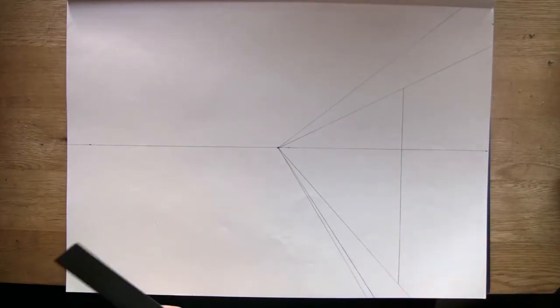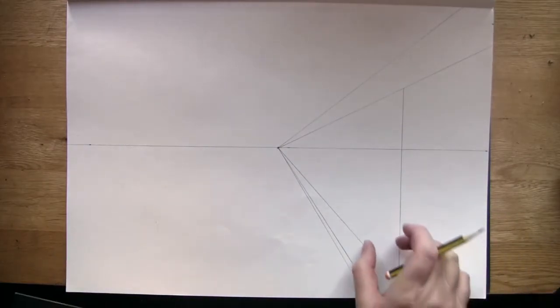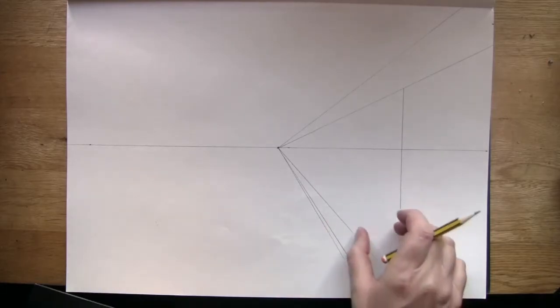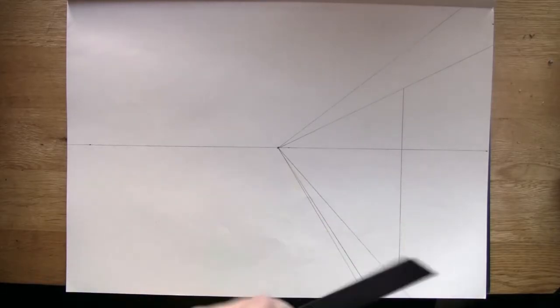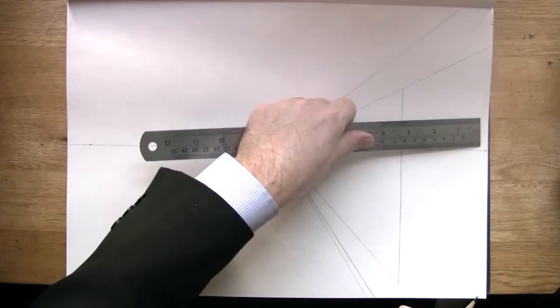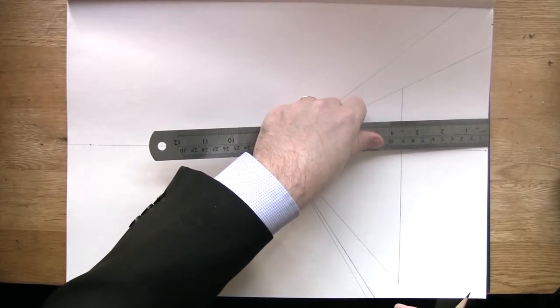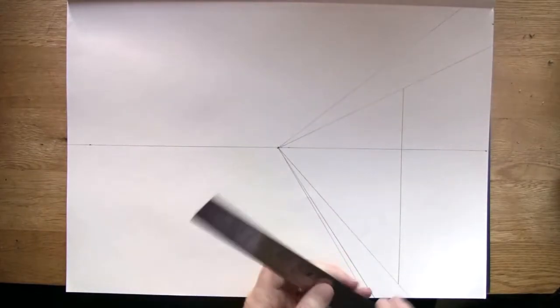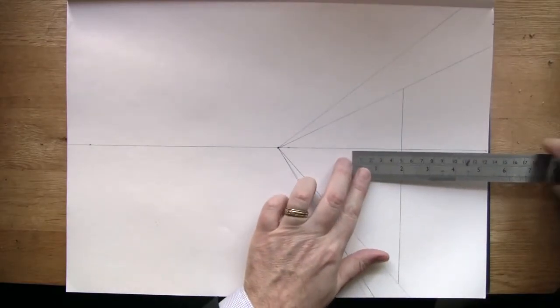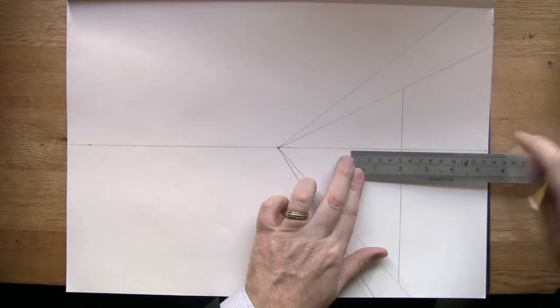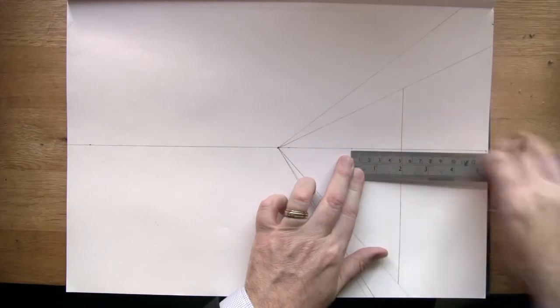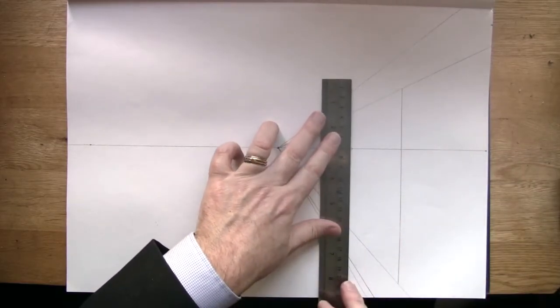Now obviously all the houses are the same size, but as they get further up they look like they're getting smaller, and they are going to get smaller in terms of measurement. But it's just an illusion that we're trying to recreate on paper. So that's 9. So say for my next house I'm just going to go about 5, just over halfway, and do a line straight down.